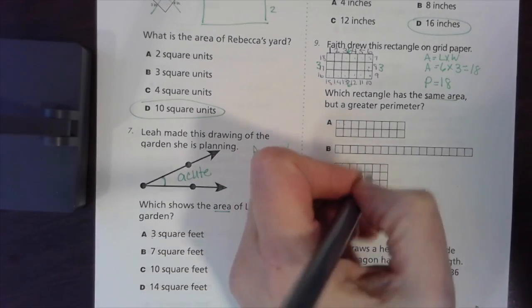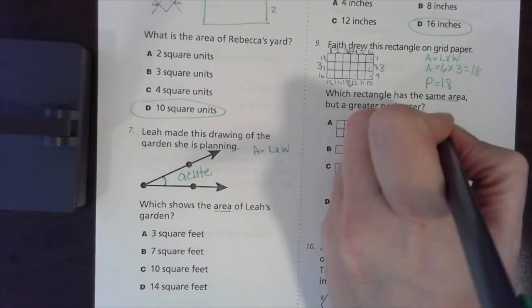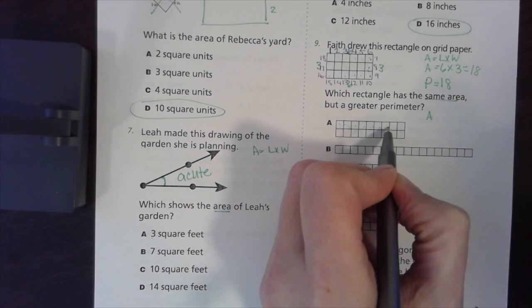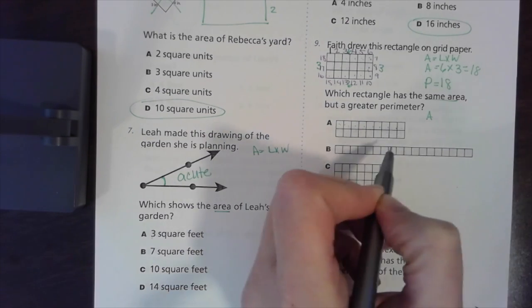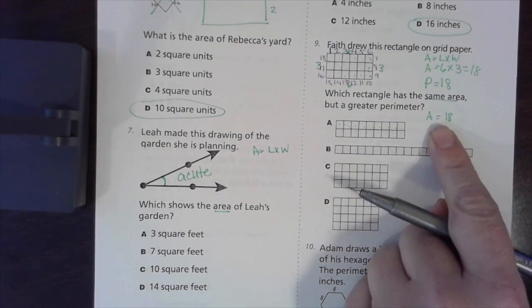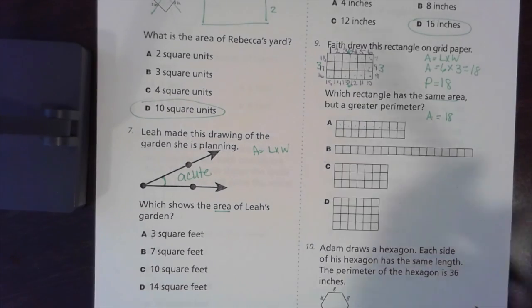Okay, so let's just count it for the sake of area, since I can just count it. 1, 2, 3, 4, 5, 6, 7, 8, 9. There are 2 rows of 9, so that's 18. Hey, we've already found one that has the same area. But wait, we have to do the perimeter.